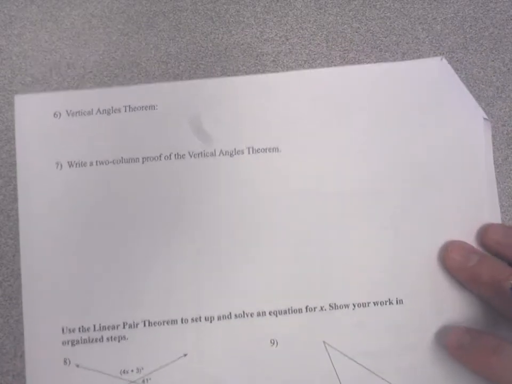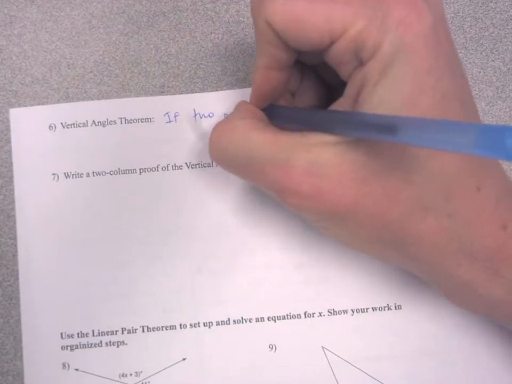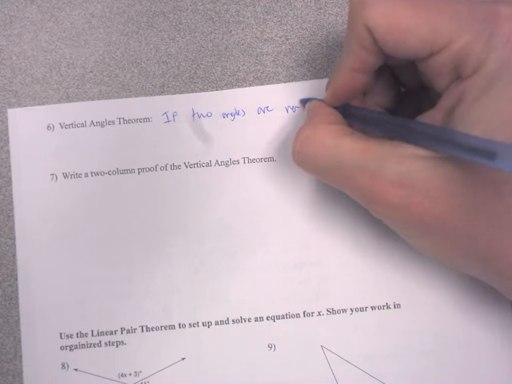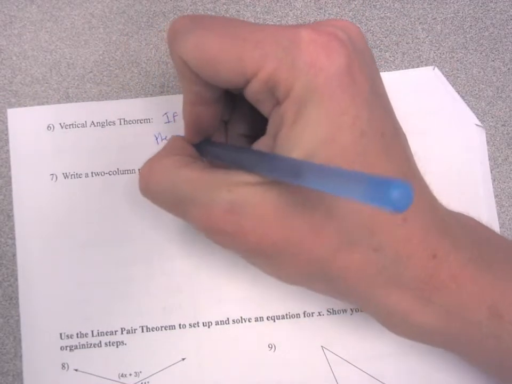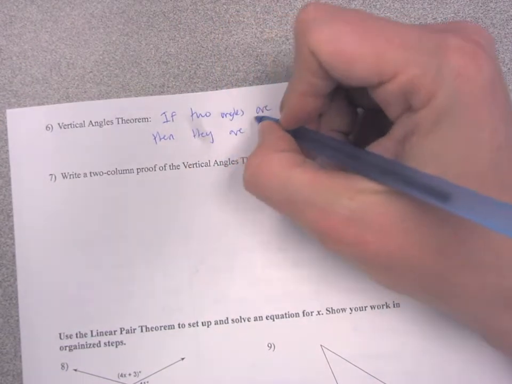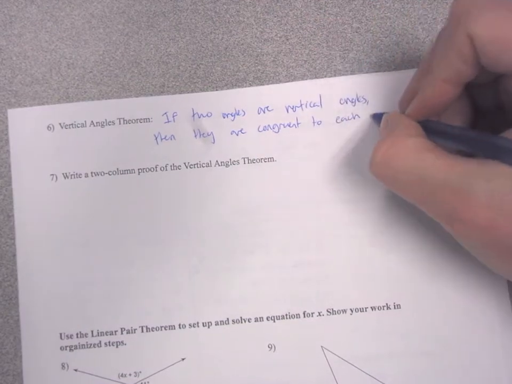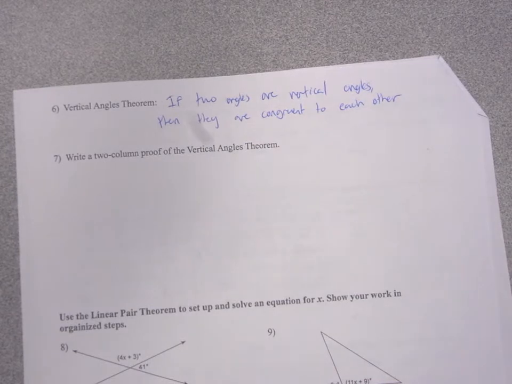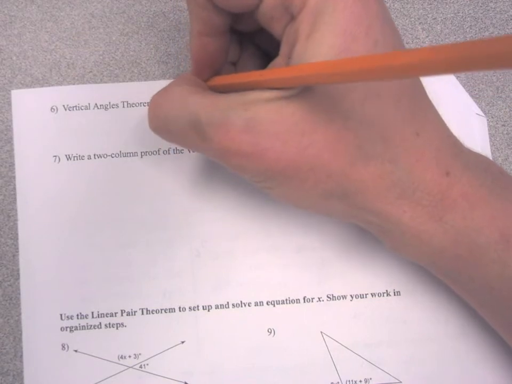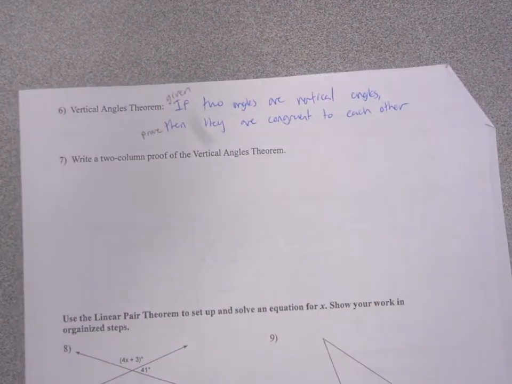Okay, so here's how the vertical angles theorem goes. If two angles are vertical angles, then they are congruent to each other. So if we want to write a proof for that, what we're going to do is take the if part and make that our given, and we're going to make the then part the hypothesis, and that's what we're going to be trying to prove.